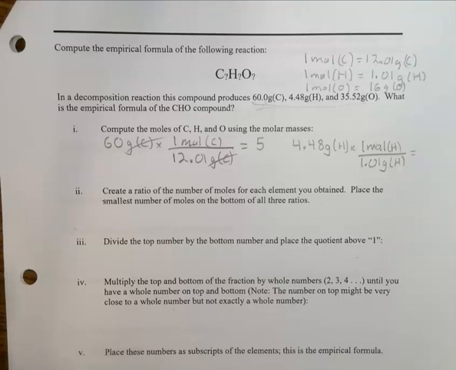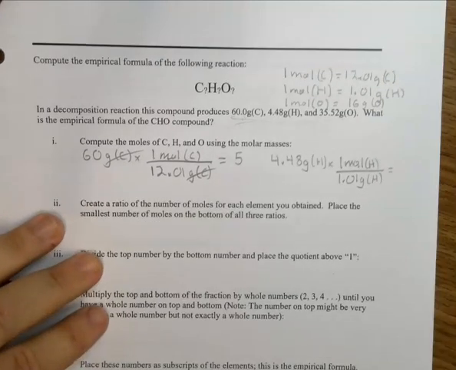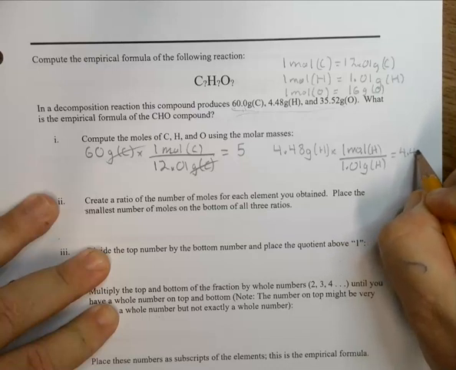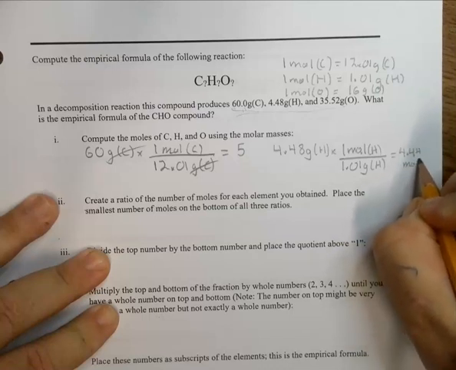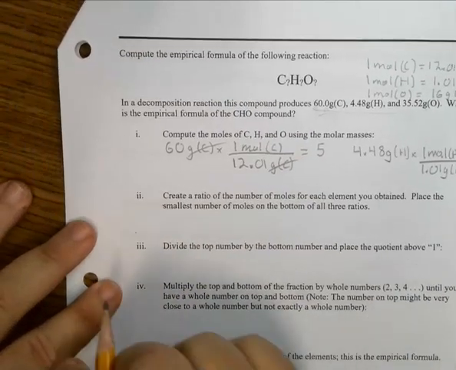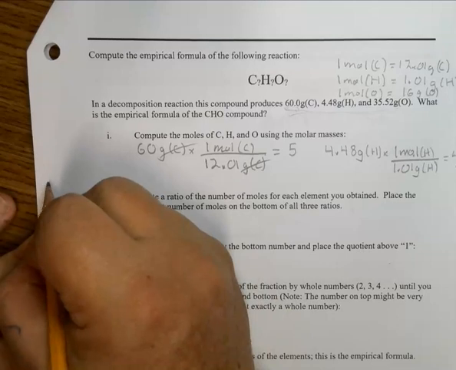Maybe. 4.44. That's what we got in class today. Moles of H. Okay, and I'll squeeze the oxygen over here. It's 35.52.